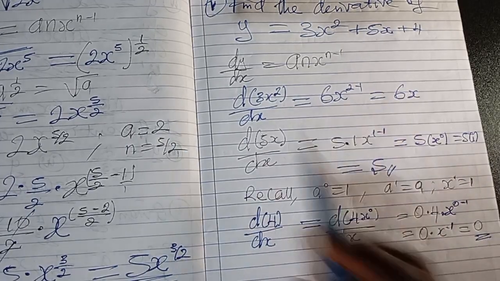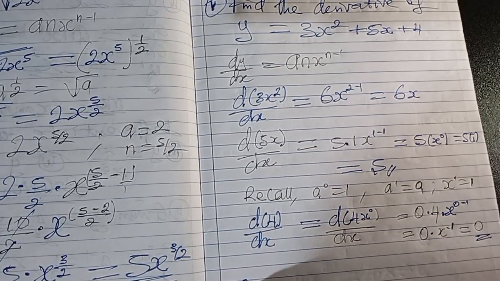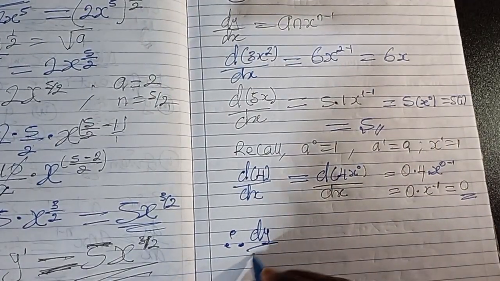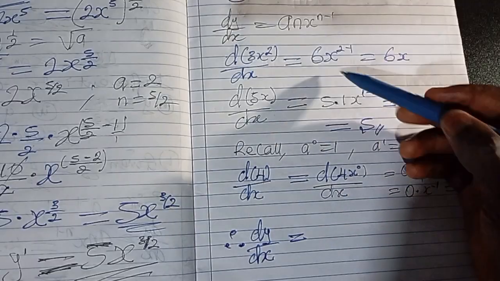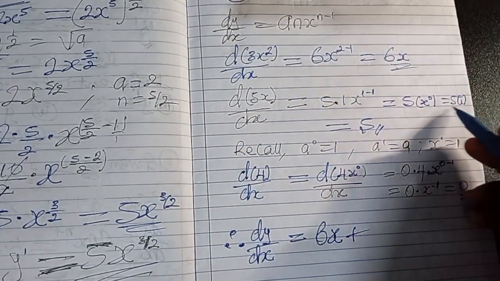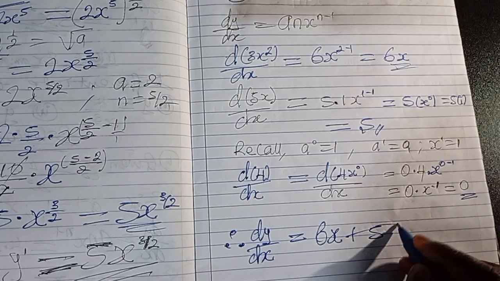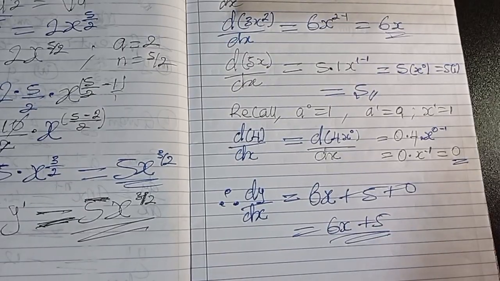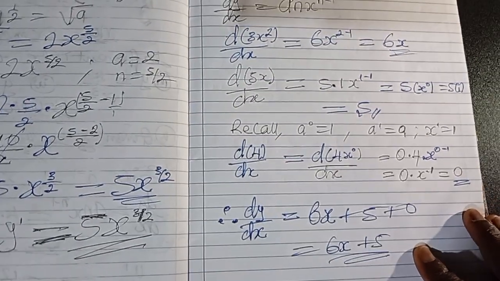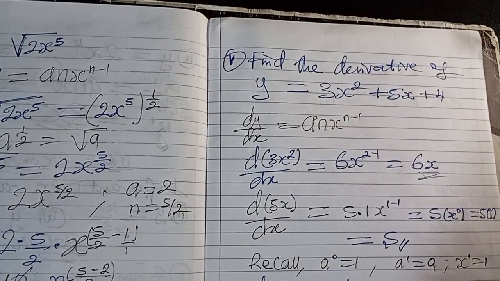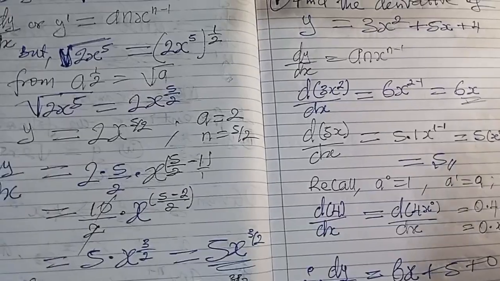Good. Now let's combine everything. Therefore, combining everything, you can now have dy dx is equals to, the first one is 6x plus the second one is 5 plus 0, which is what? 6x plus 5. Alright, so this is the derivative of this quadratic expression. Okay, alright, a quick recap.